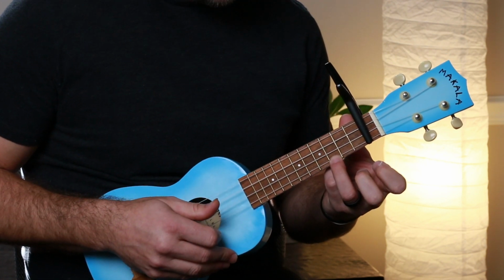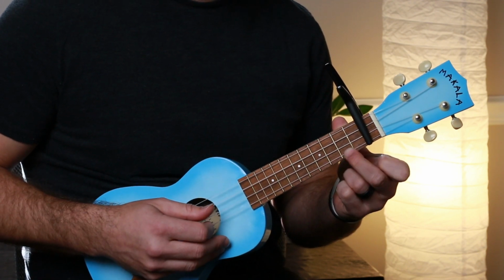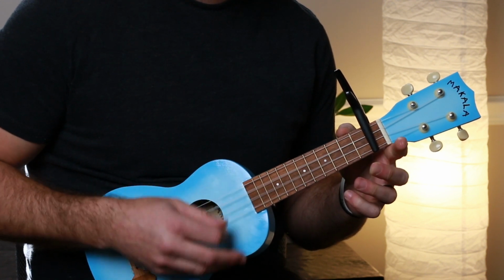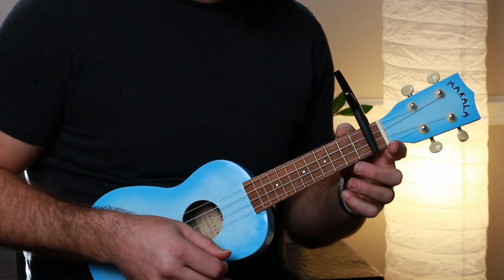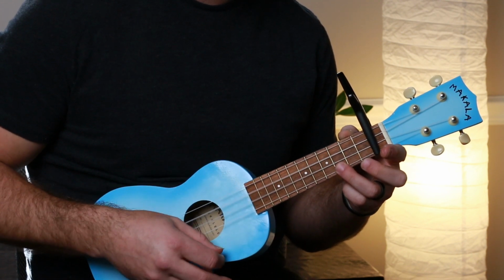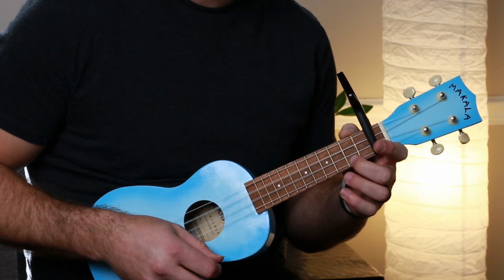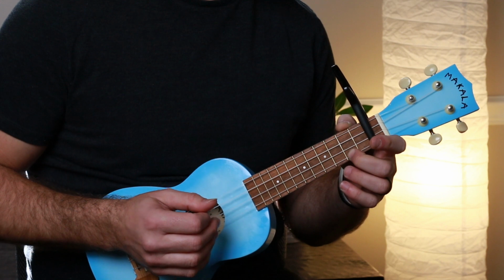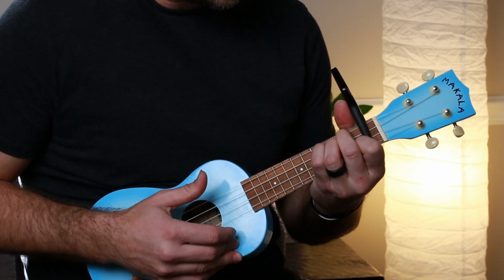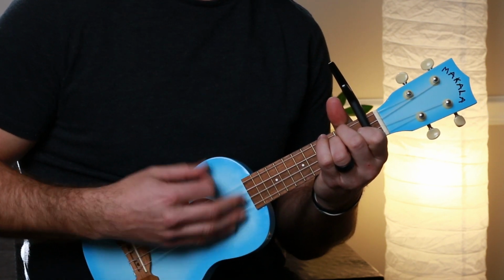So we've got a C, 3rd fret, 1st string, then you drop down to the 2nd fret, 1st string, C major 7th, and then you've got C major 9th, and then back to a C, just like that. Then you go to a D minor, which is 2nd fret, 4th string, 2nd fret, 3rd string, and 1st fret, 2nd string. 2 measures there.